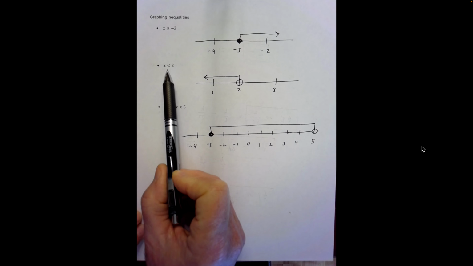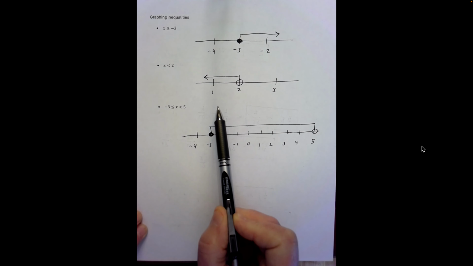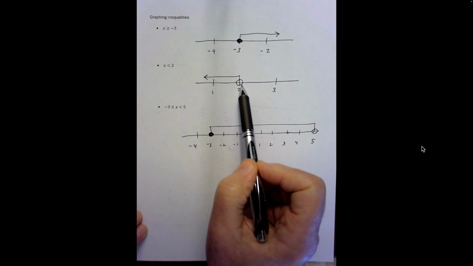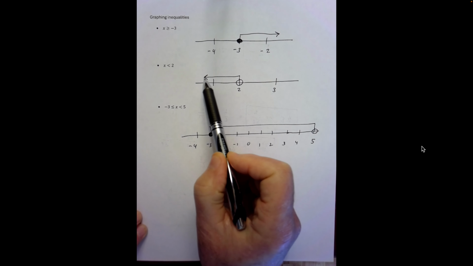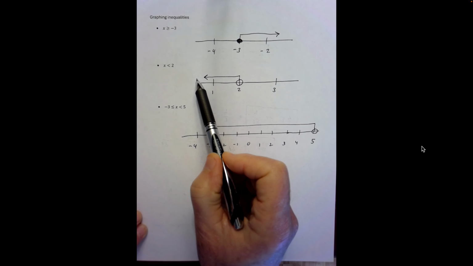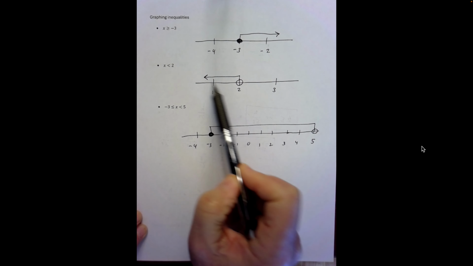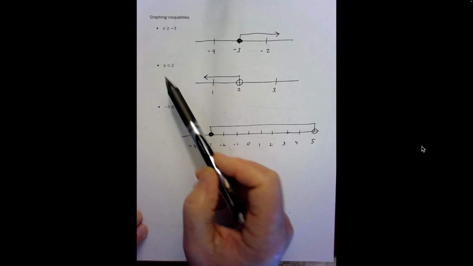Compare that to x strictly less than 2. Again, number to the left, number to the right. I have an open circle because 2 is not part of the solution set, but everything less than 2 is in the solution set. Up here, -3 itself is a solution. Down here, 2 is not because we're looking at strictly less than 2.